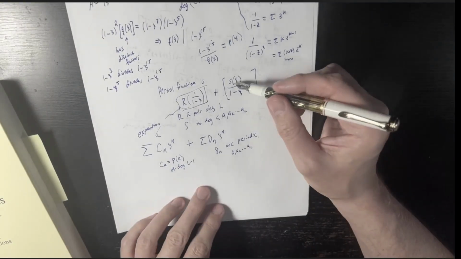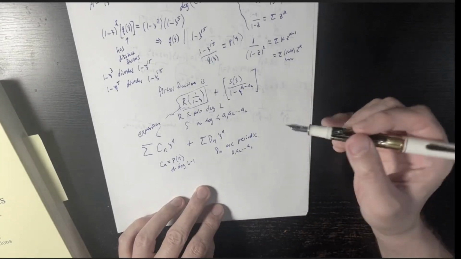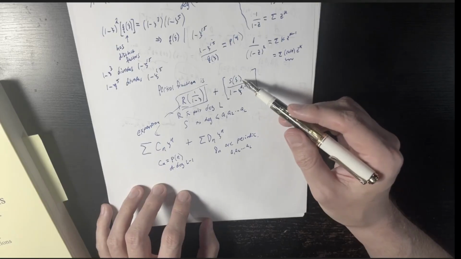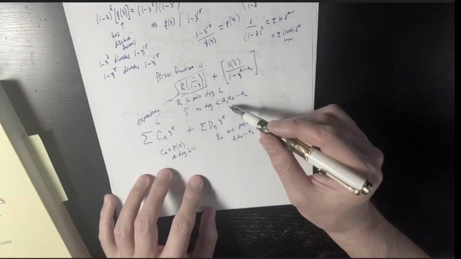Now without the s there, it's obvious because you just get 1 for all the coefficients. So yeah, sure, that's periodic, I suppose. But upstairs we have a polynomial that's of degree lesser than the product here.